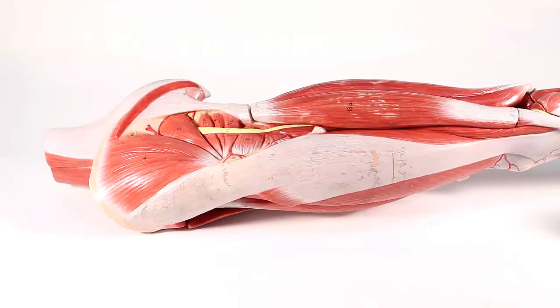The insertion is the greater trochanter of the femur, to be precise, the lateral aspect of the greater trochanter. Now the action is abducting, as well as medial rotation of the thigh. So abduction and medial rotation of the thigh. The innervation, the superior gluteal nerve.